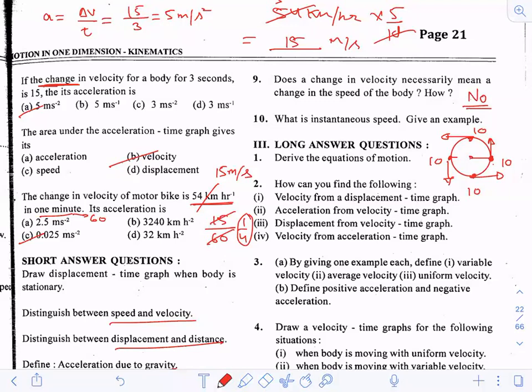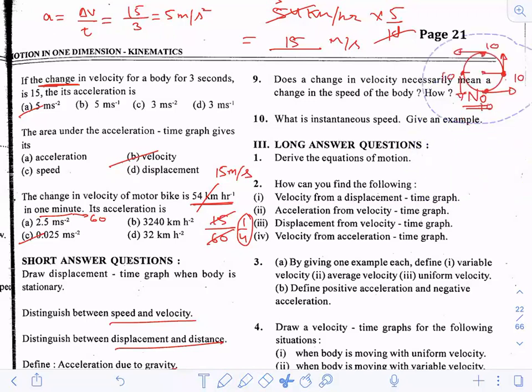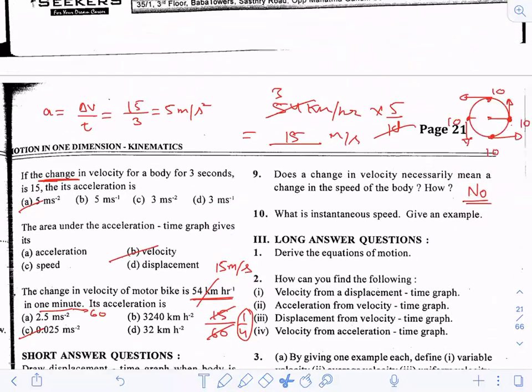So if the direction is changing, will velocity be constant or changing? It will be changing. Speed is constant, but the velocity keeps on changing along a circular path. Okay, so this can be the example for this question. Understood?